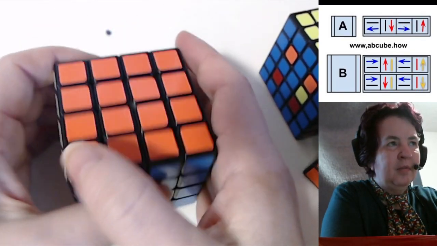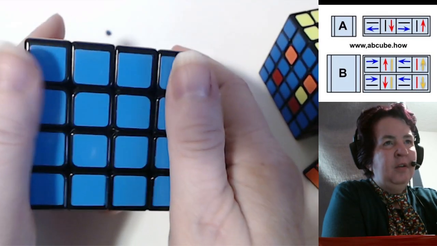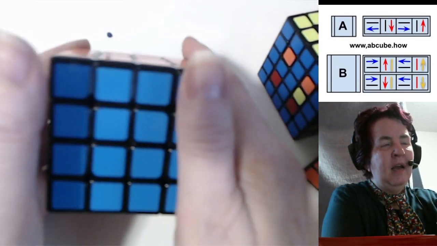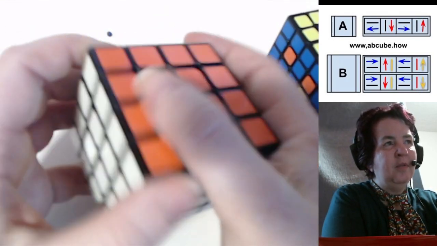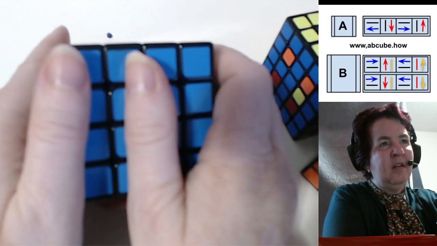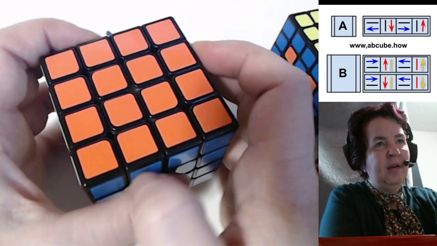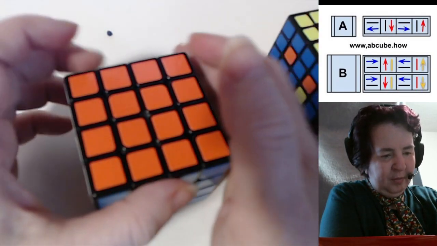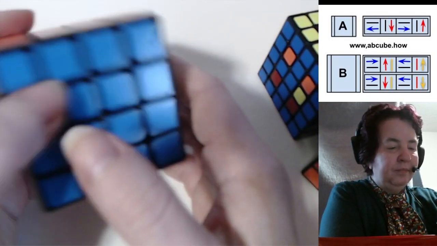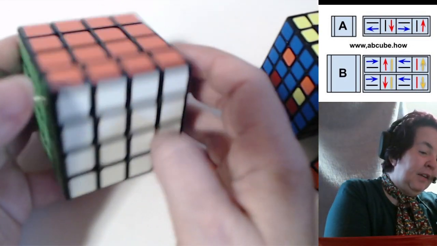Formula B is 8 moves, and it moves 3 cubes around. Always moves 3 cubes around. If you use the top row and 2 outer columns, it'll move corners around. If you use an outer and an inner column, it'll move edges around. 2 inner columns, and it'll move centers around. It will always move 3 pieces, so you must always have at least 3 pieces to move.